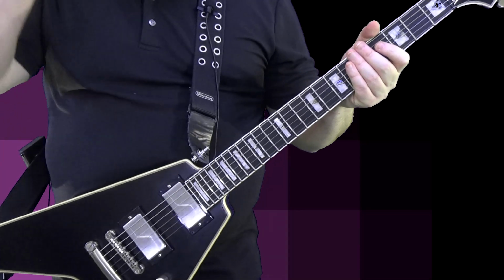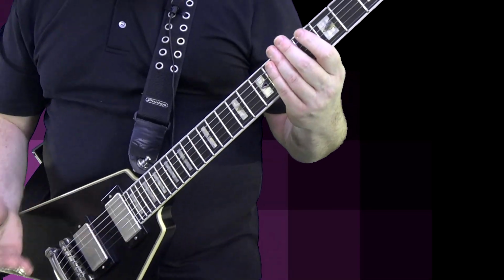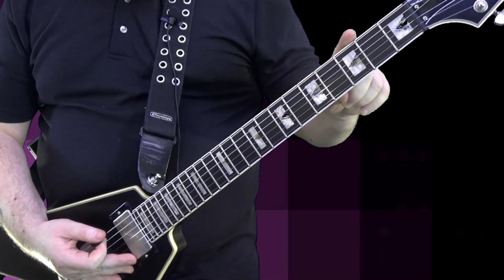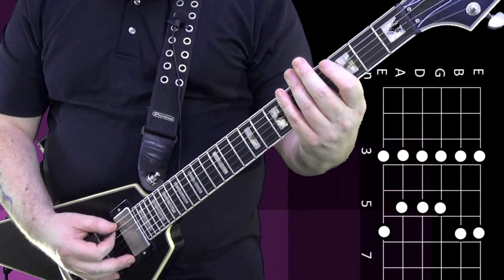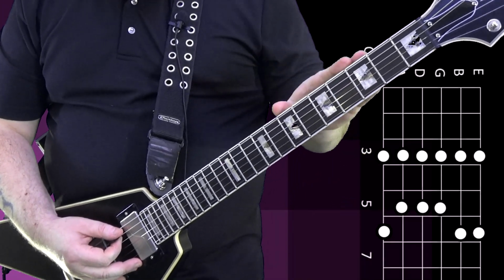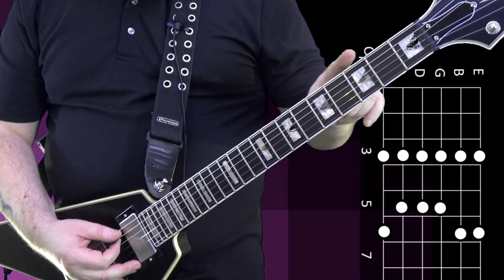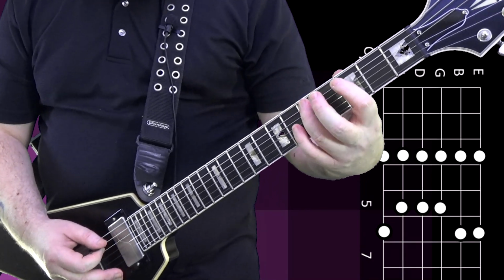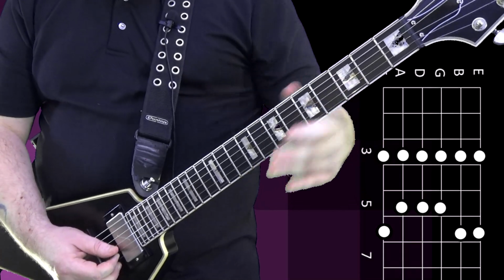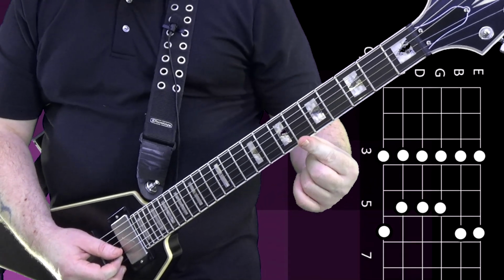Okay, I've got a backing track here that's in G minor, and we're going to look at the G minor box. The G minor box is played starting on the 6th string: we play 3 and 6. Then on the 5th string, the 4th string, and the 3rd string, we play 3 and 5, 3 and 5, 3 and 5. On the 2nd string we play 3 and 6, and on the 1st string we play 3 and 6.